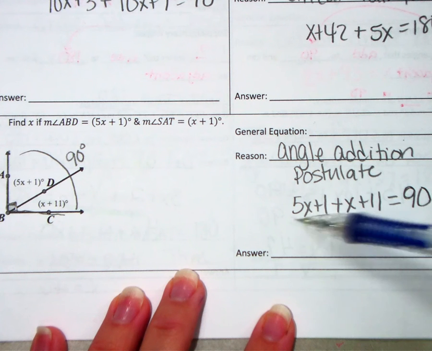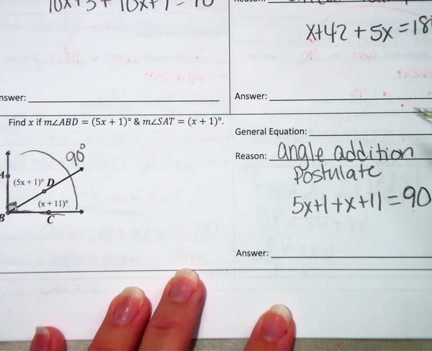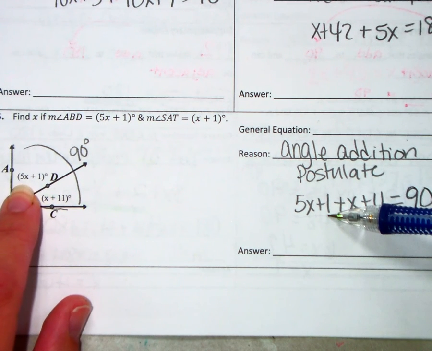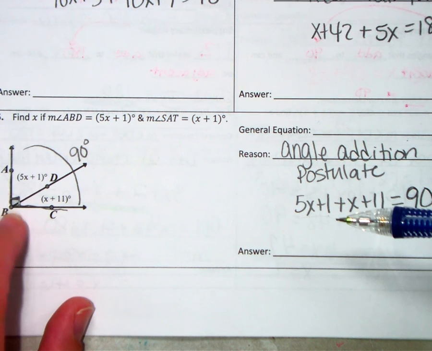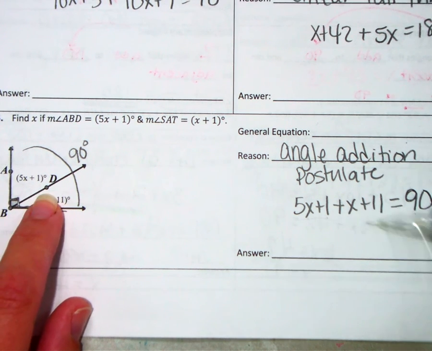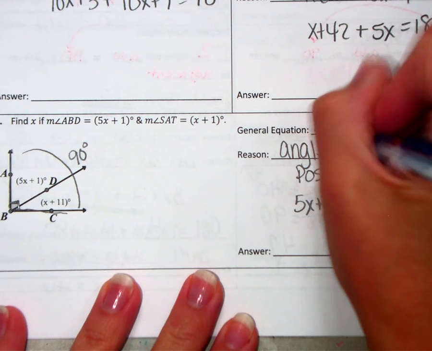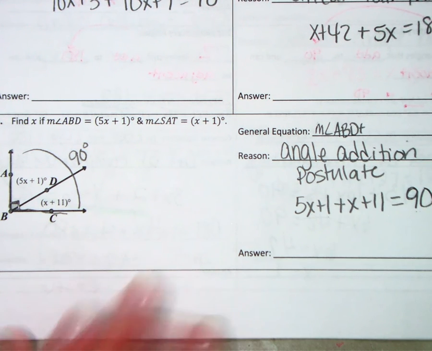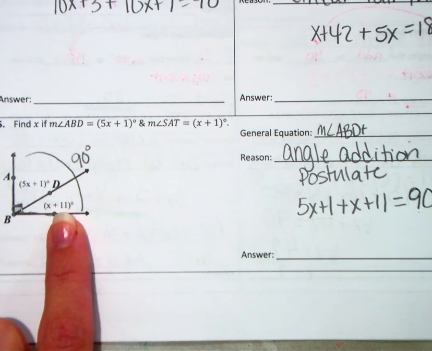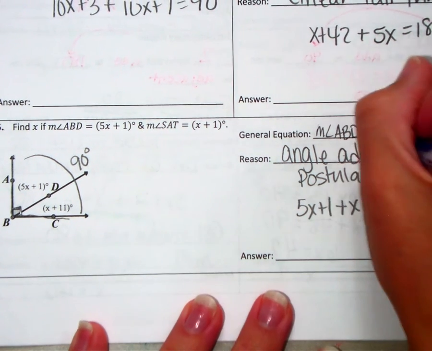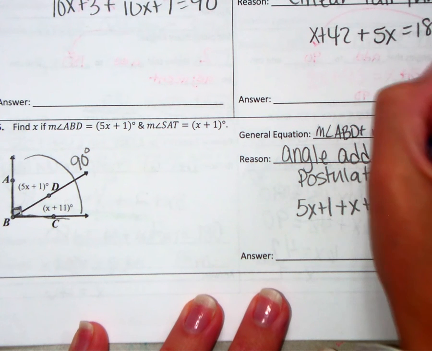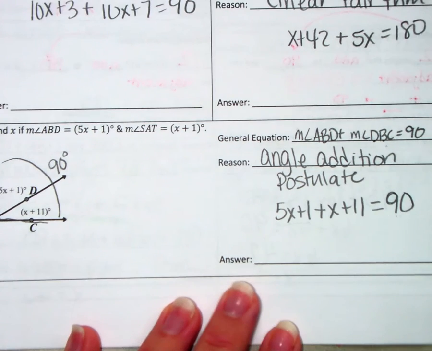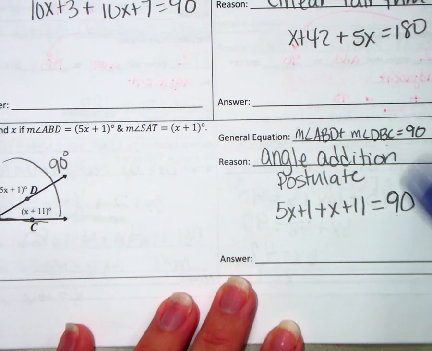And now you can go back up and use your general equation. In your general equation, use this to try to figure out the letters. So this 5x plus 1 is on this side. So we'll start with A, B, and go over to D. So measure ABD plus the measure of the other one, DBC, and then equals 90 degrees.